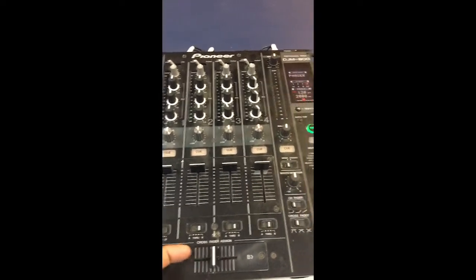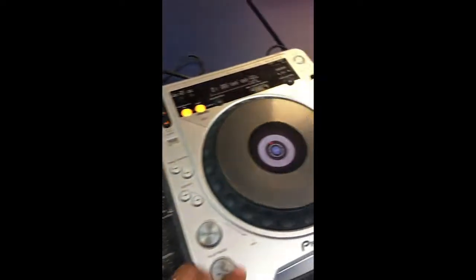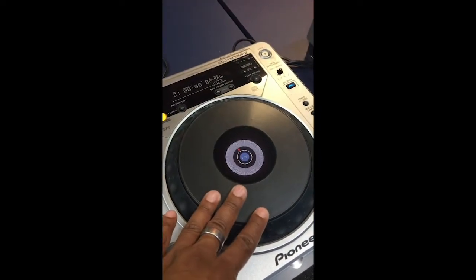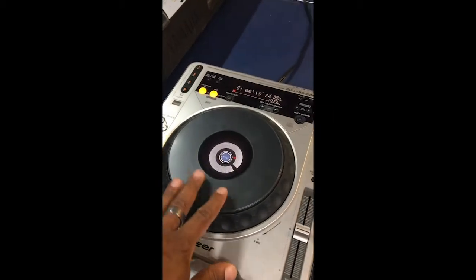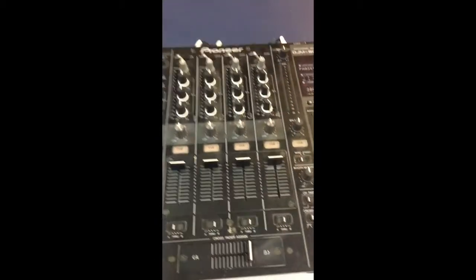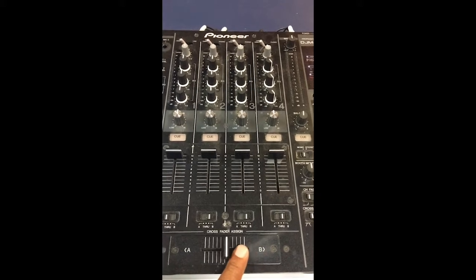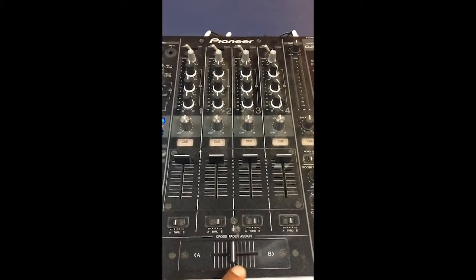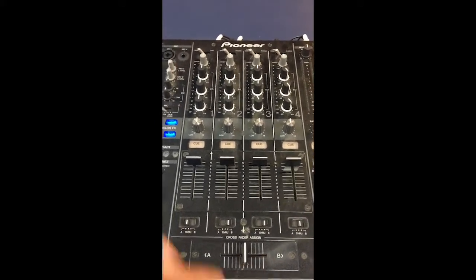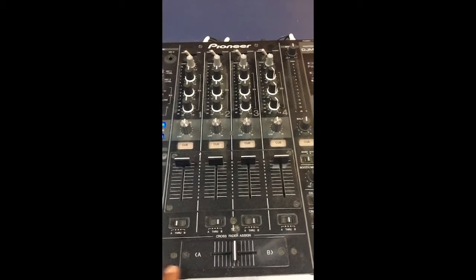If I had my fader on this side, I would have this actually playing. I can hear this, but I will not be able to hear that. So that's kind of what the crossfader is used for. And it's also used to help you blend, but again, other DJs use it for scratching.